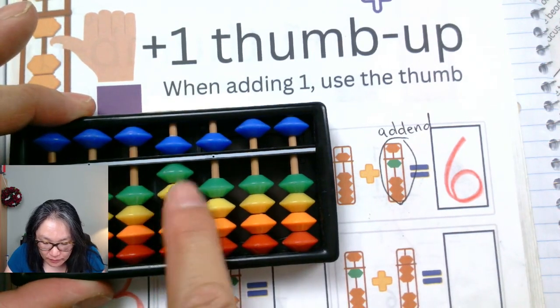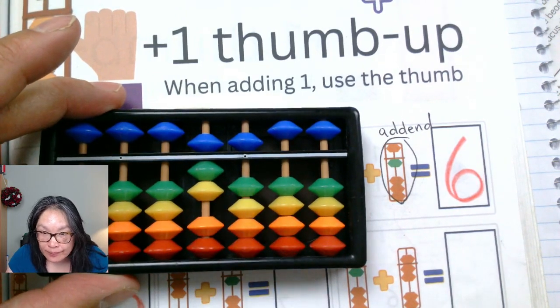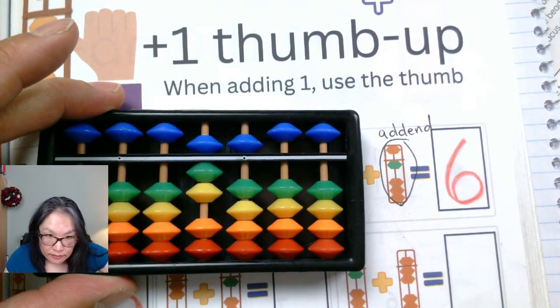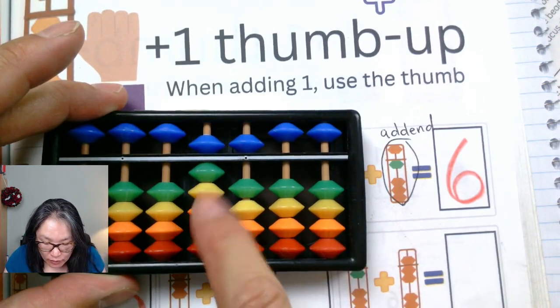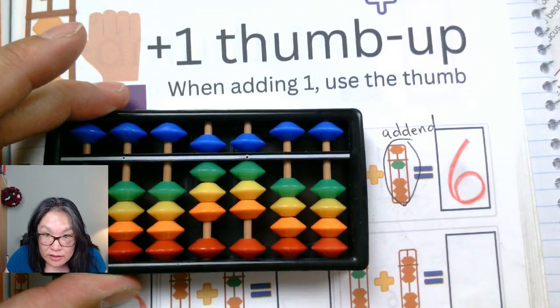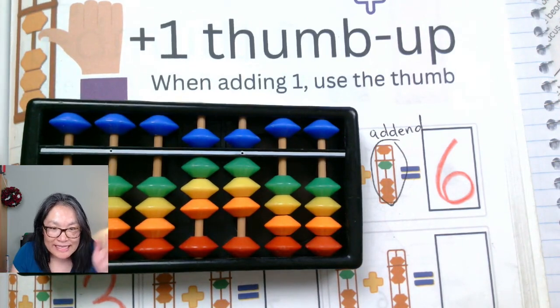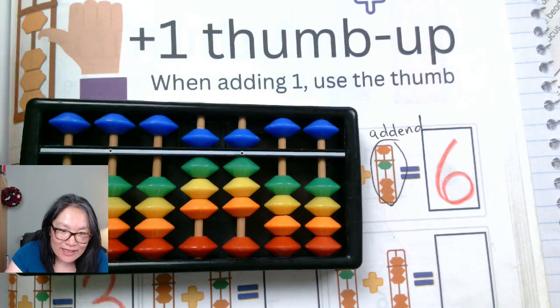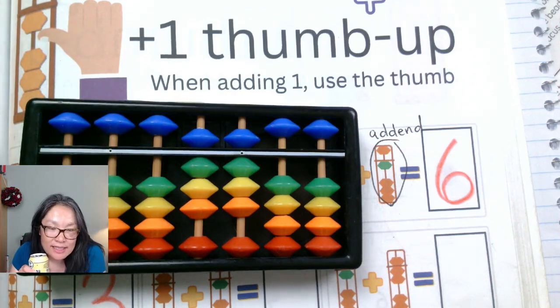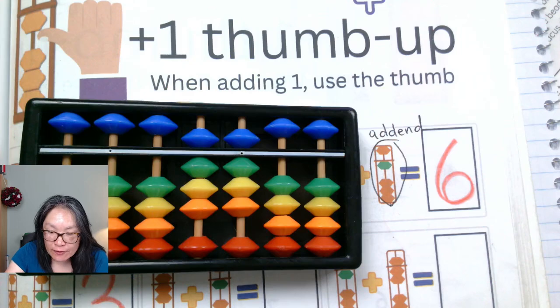Can I add 13? Can I add 1? Can I add 3? We have 1 and 3. So my answer is 88. Yes. That was easy. So easy. But it's easy because I could see it on the abacus, right? It's different when we have it in words.